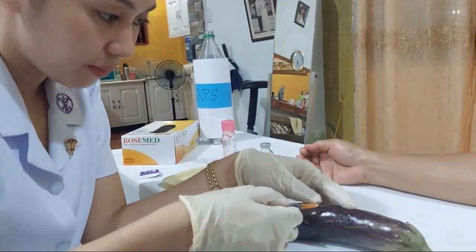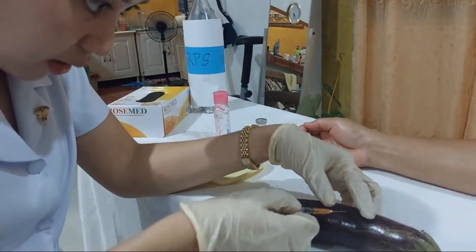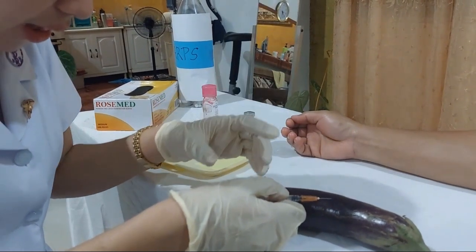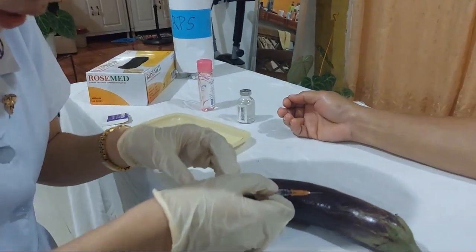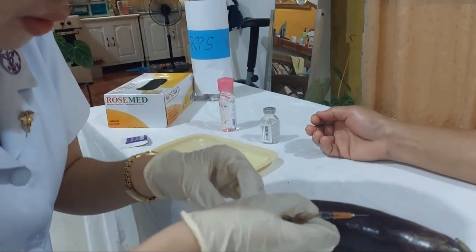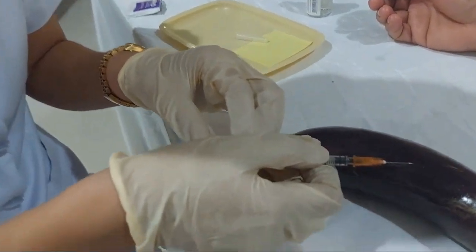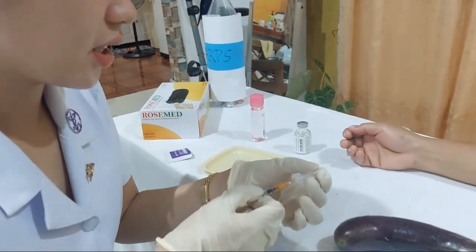So again, the non-dominant hand stretches and I inject, so that the dominant hand will not move, so it is stable. Then push the plunger and quickly remove the needle at the same angle as we have inserted it.